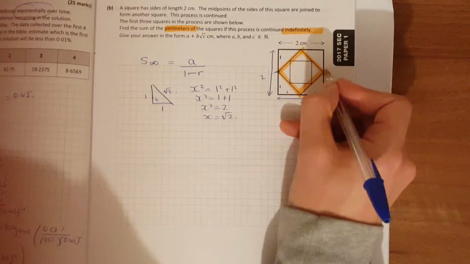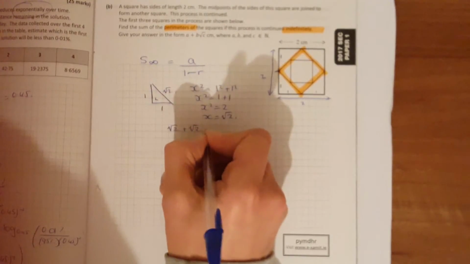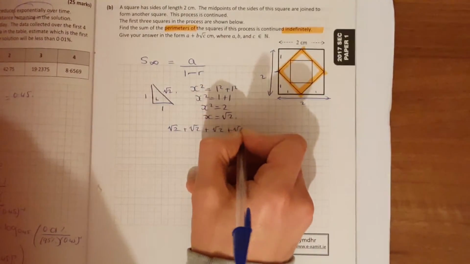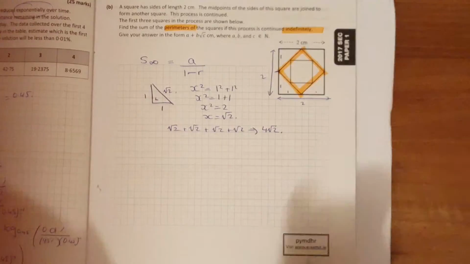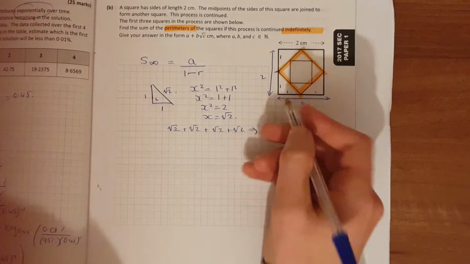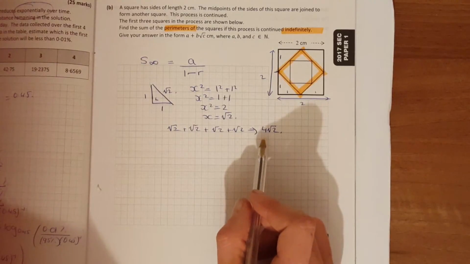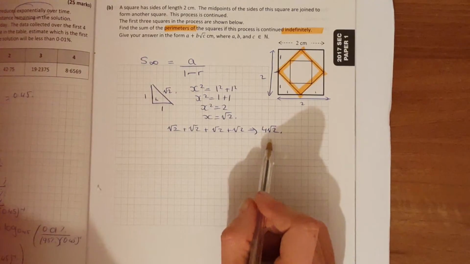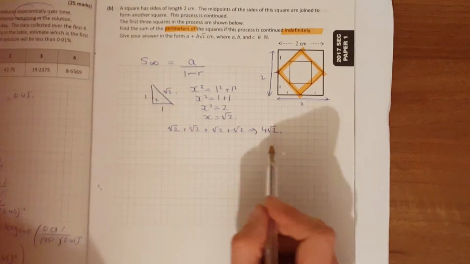Therefore, to find the perimeter of that orange region there, it's root 2 plus root 2 plus root 2 plus root 2, which is the same as saying 4 of those root 2's. So the perimeter of the first one was 4 times 2 is 8. The perimeter of the second one was 4 of these root 2's. Now, we can work out our common ratio from this.